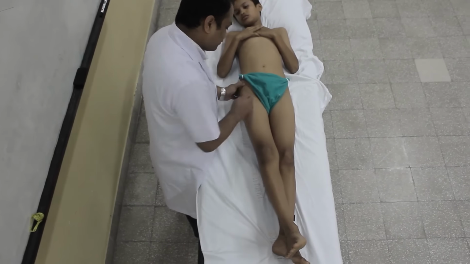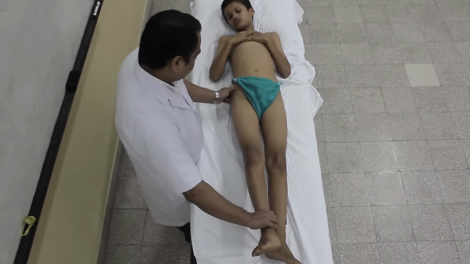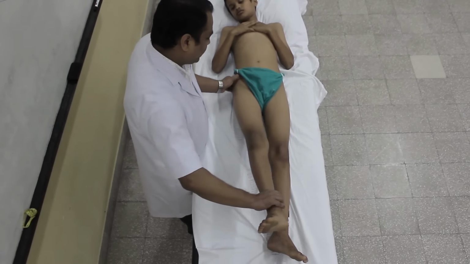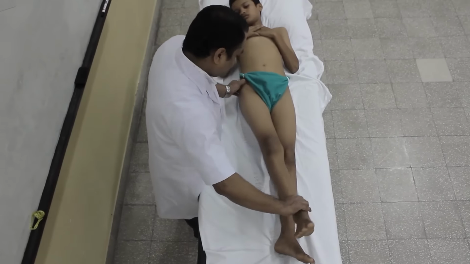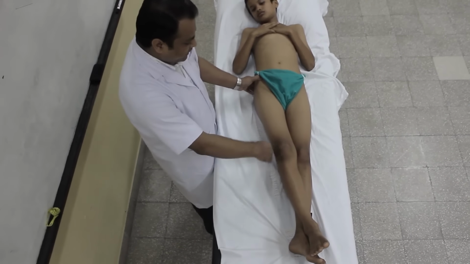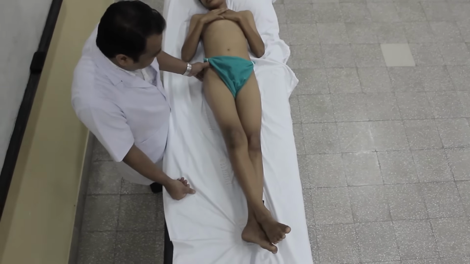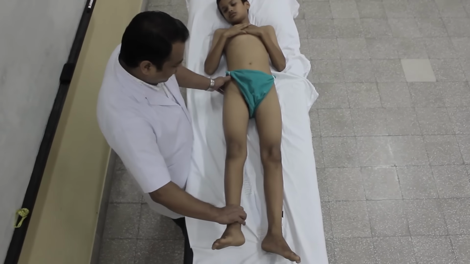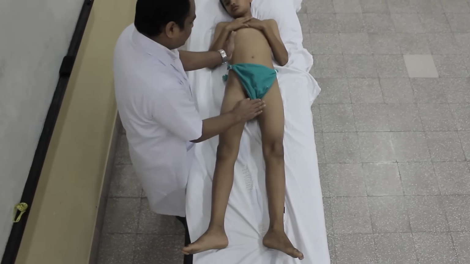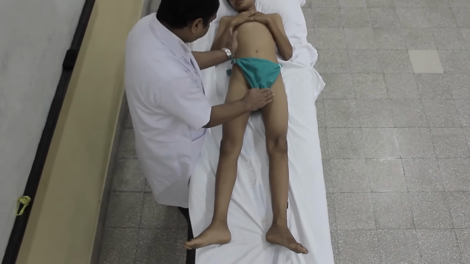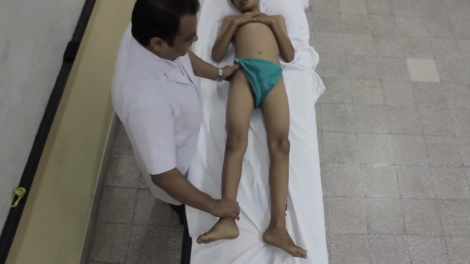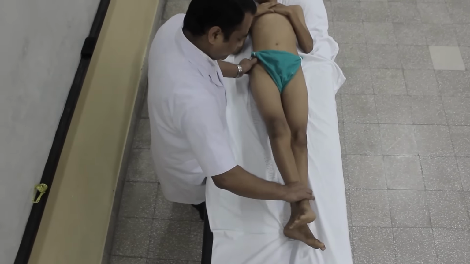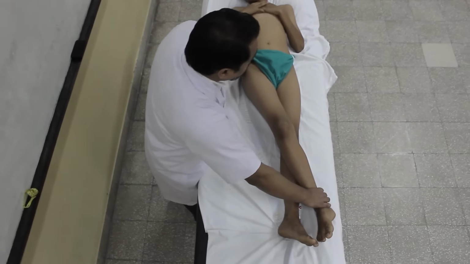The ASIs are at the same level, the pelvis is square. But if you try to do abduction, the pelvis is moving. But you can do adduction up to 40 degrees. So what is this? This is 10 degrees of fixed adduction deformity, because beyond this you cannot bring it to normal. If you bring it to normal, then again the pelvis becomes tilted. So there is a fixed adduction deformity of 10 degrees with further range of motion from 10 to 40 degrees. That's how we see.